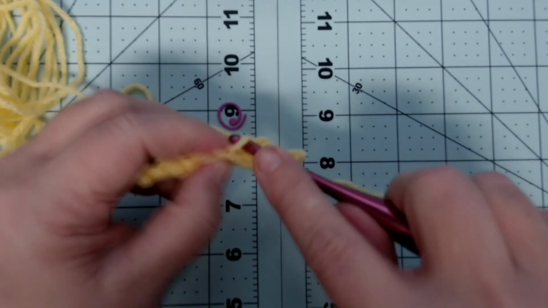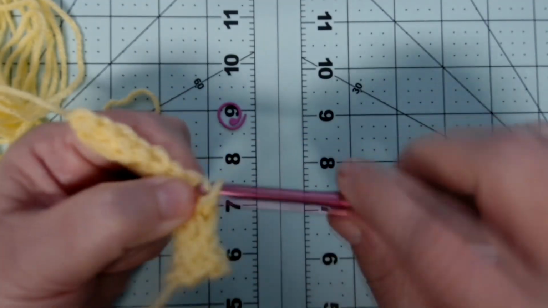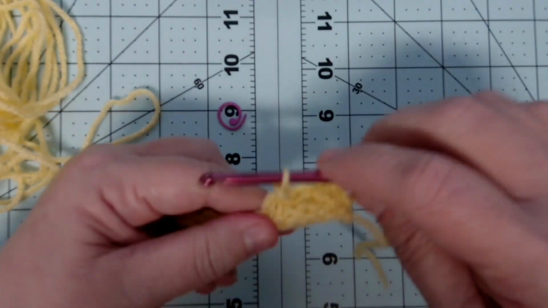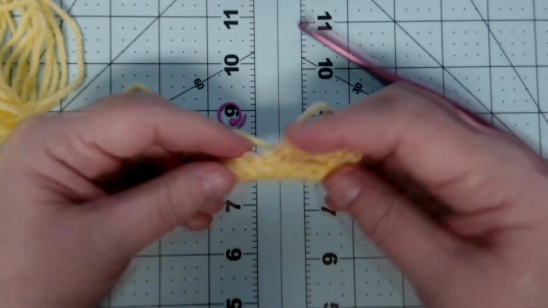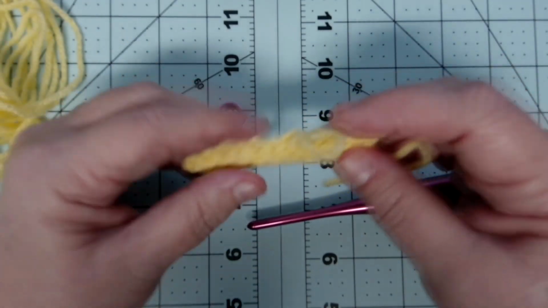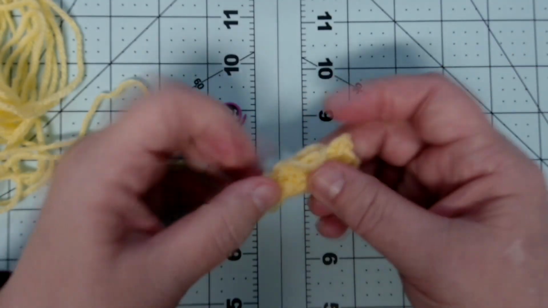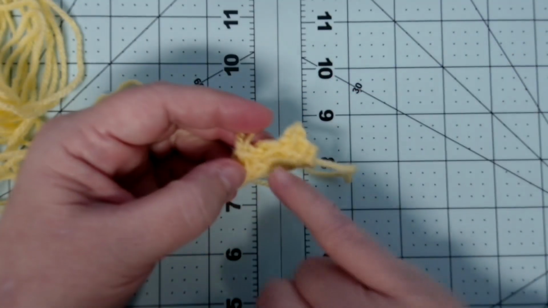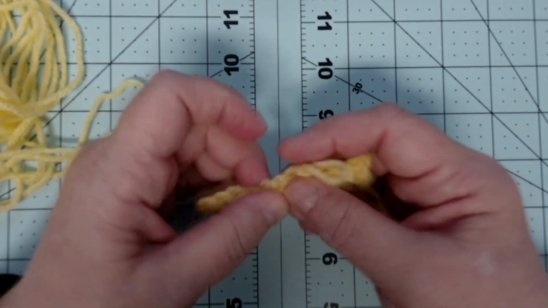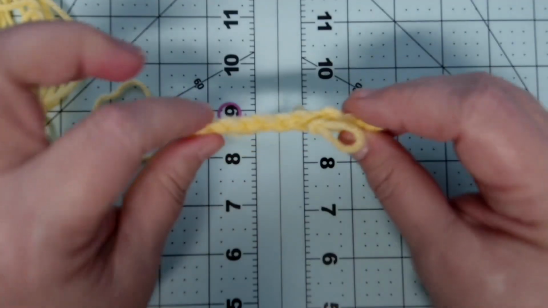And one thing that you're also seeing is how dense this fabric is becoming. Okay, so see how thick that is? That's because there's no height to those stitches. They're very closely made. It's a very short stitch, so it makes it very thick and very dense.